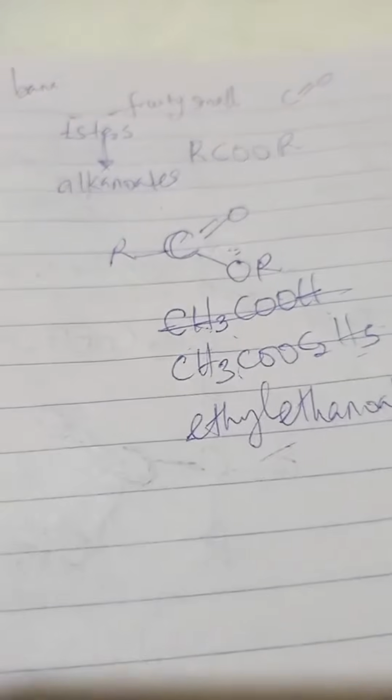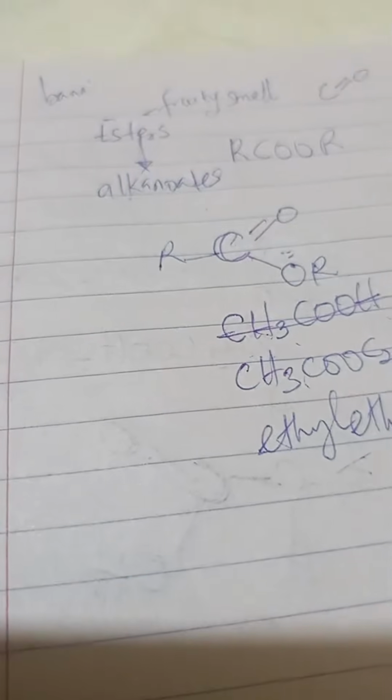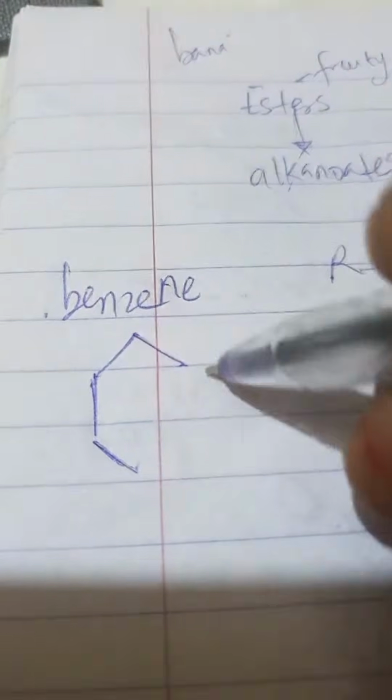So let's go to benzene then, since you guys want me to explain benzene. Benzene is an aromatic compound, but before you can do benzene, you first of all need to know the structure. So let me just give you the structure of benzene first. Benzene is an aromatic compound. Take note of that. The structure of benzene is a hexagon. You should know how to draw a hexagon now.